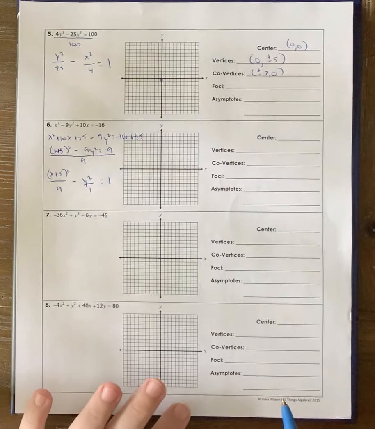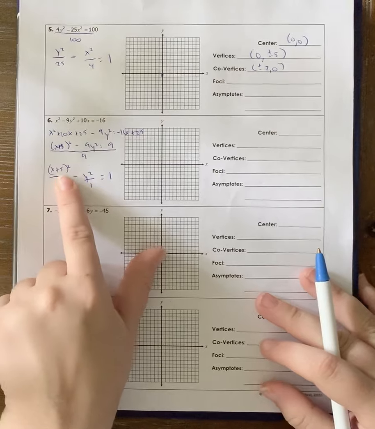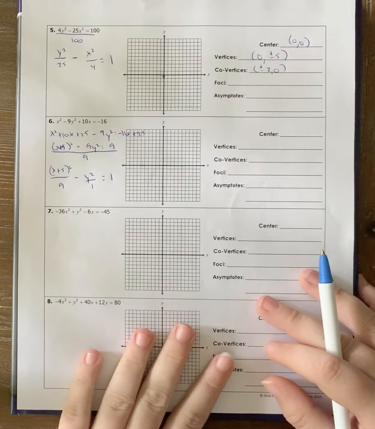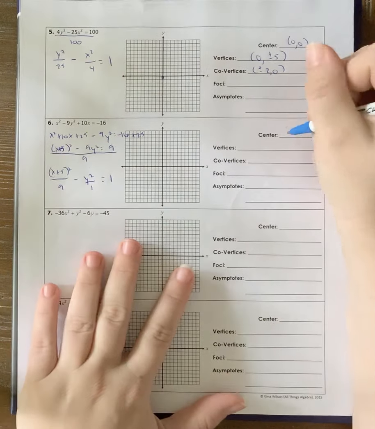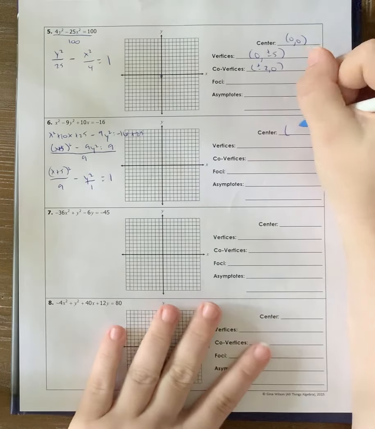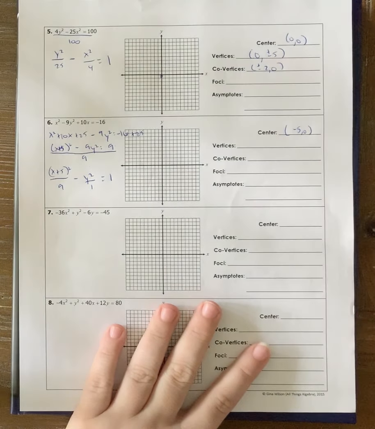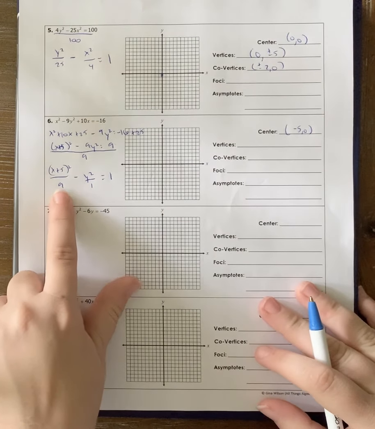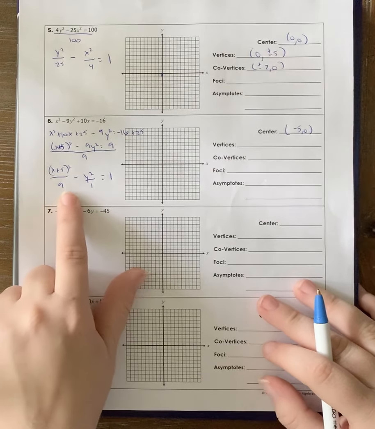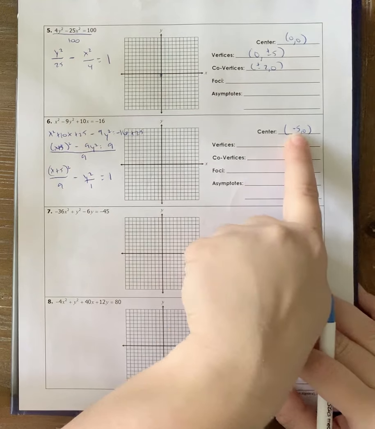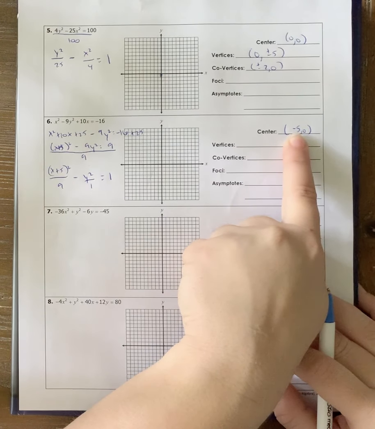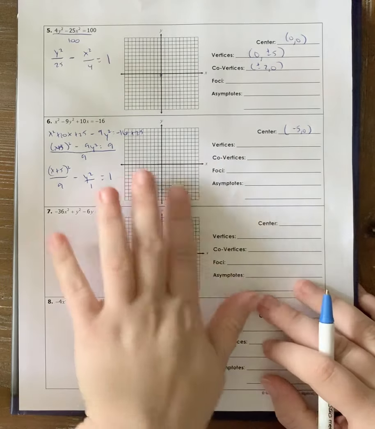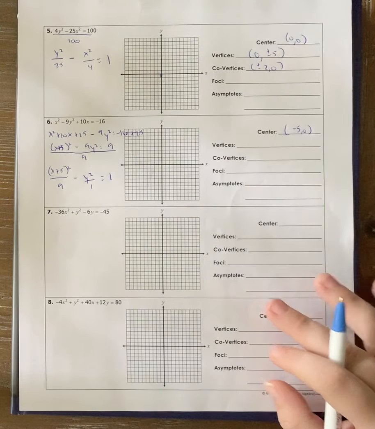So now it's in standard form. Because the x comes first, it's going to be horizontal. Okay, our center here is going to be negative 5, 0. Then you just go from there. Our a squared is 9, so our a is 3. Negative 5 plus 3 is negative 2. Negative 5 minus 3 is negative 8, and so on and so forth. You're just going to go from there and fill in the rest.